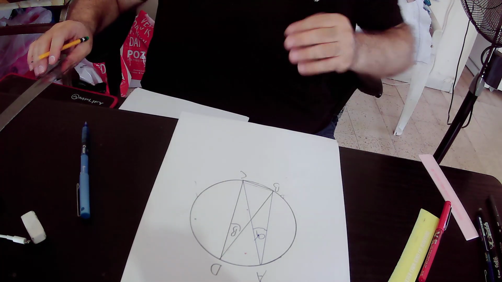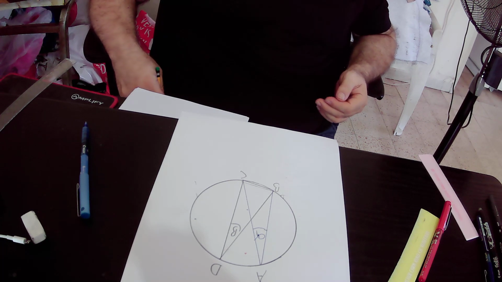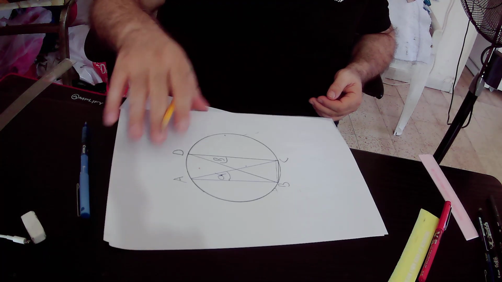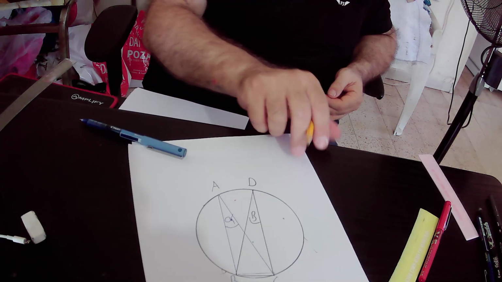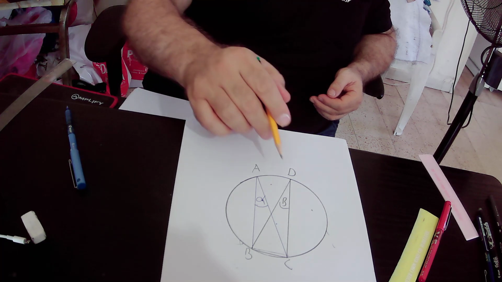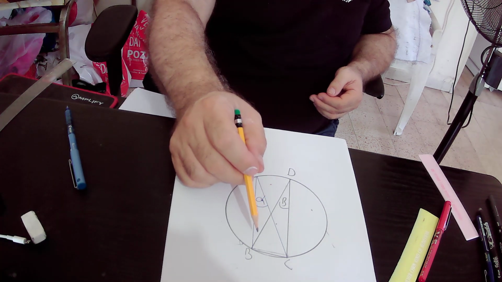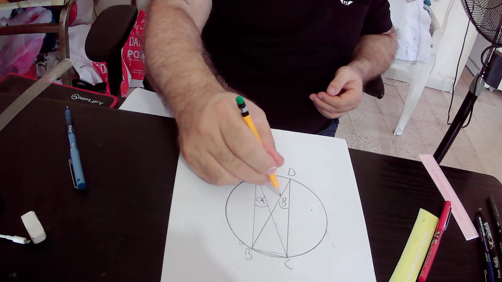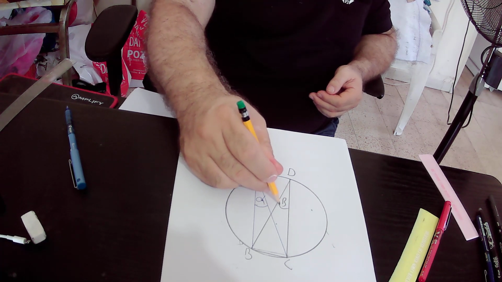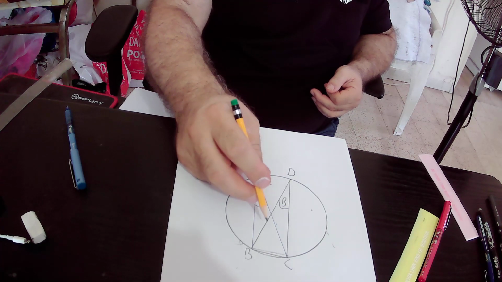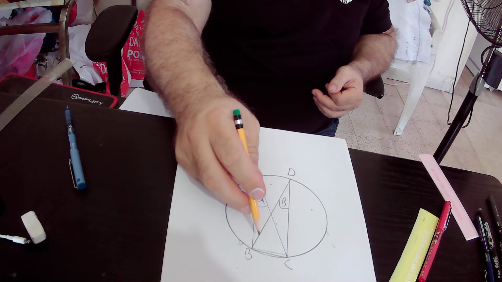Peripheral angle alpha rests on chord BC, and peripheral angle beta also rests on the same chord BC.